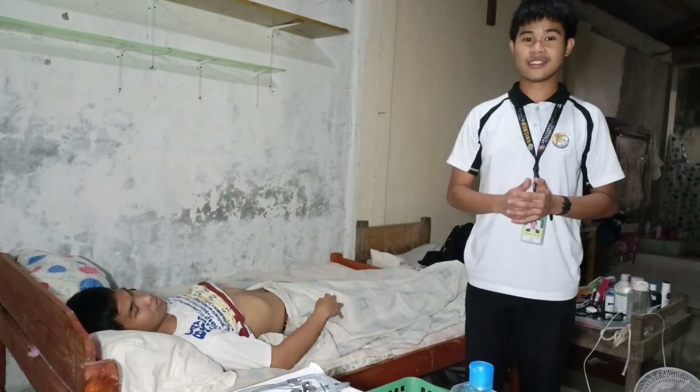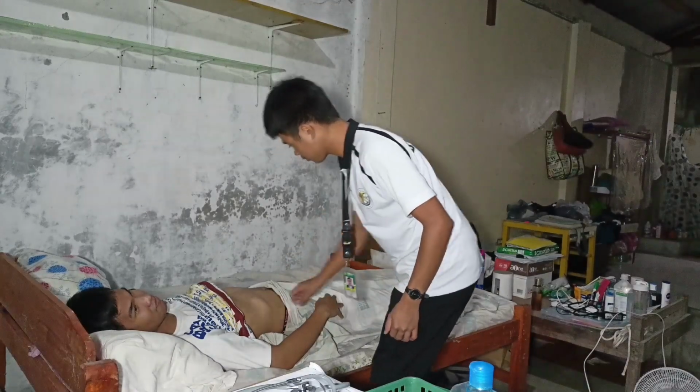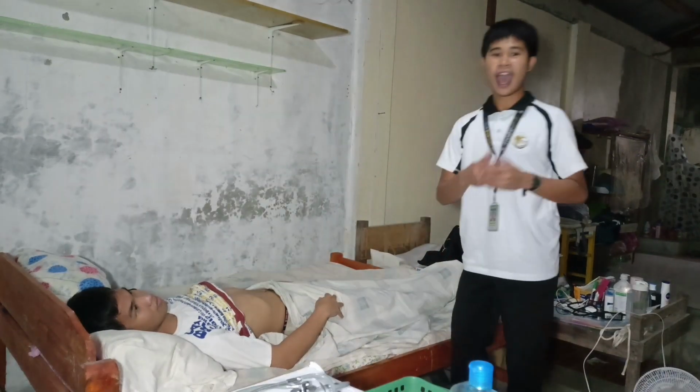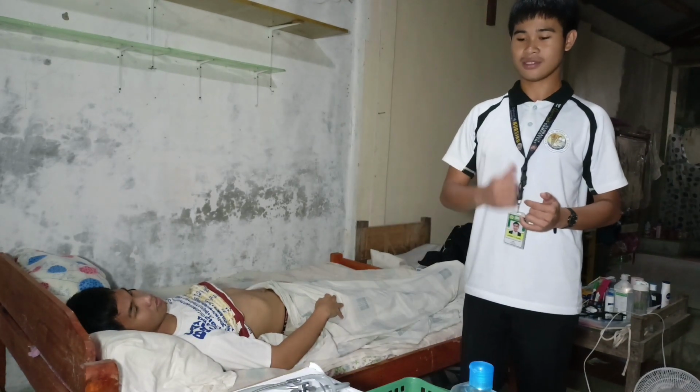Okay. After that is to inspect the abdomen for contour and symmetry. Okay. After that is auscultate the abdomen for bowel movement sound.